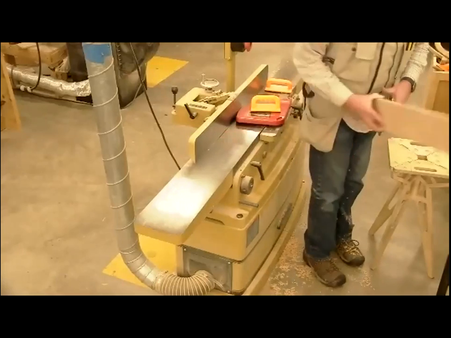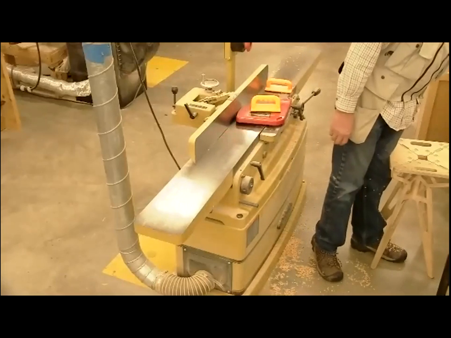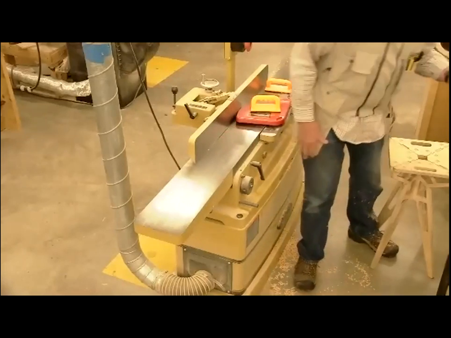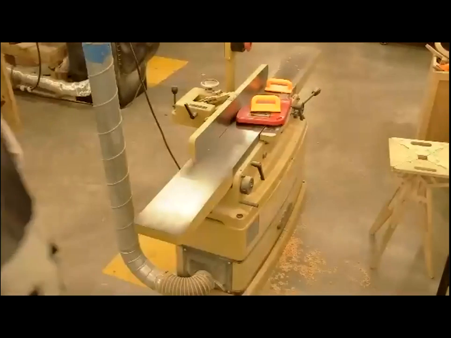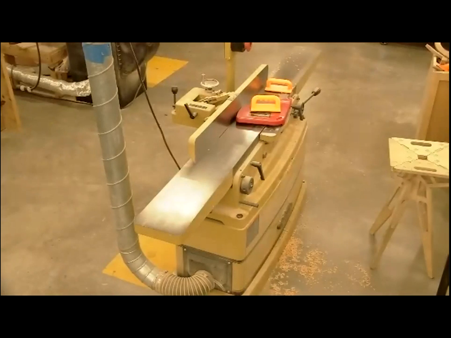So when it comes to the edge of a board, all right, let me set this up real quick. What we're trying to do on the edge of the board is to flatten, straighten, and square the edge. So we'll mark up this edge with a pencil.